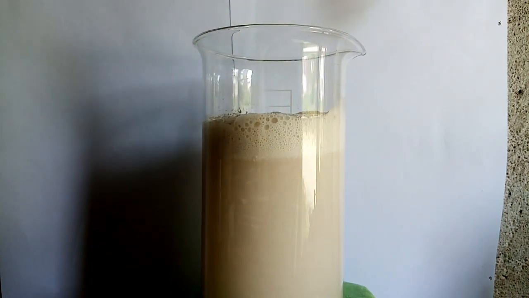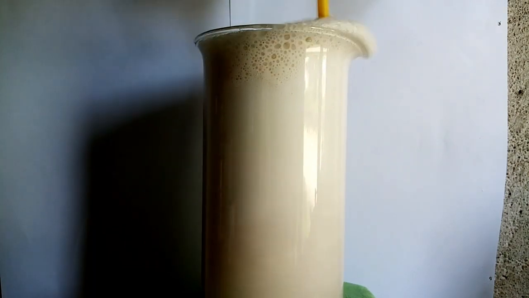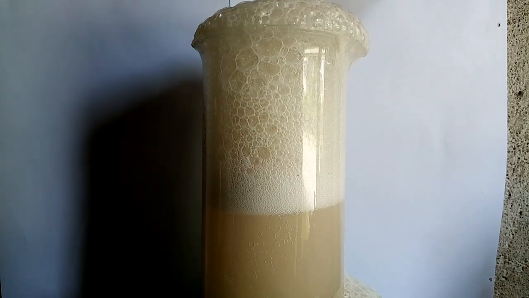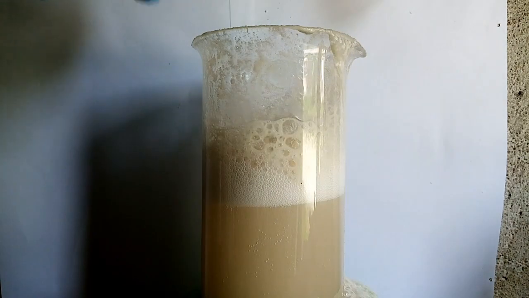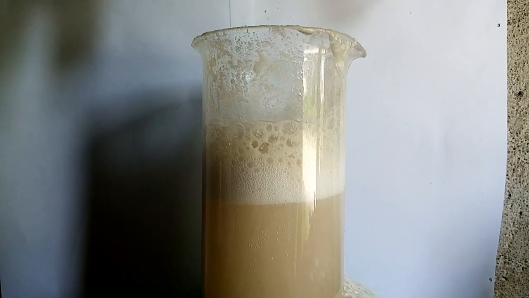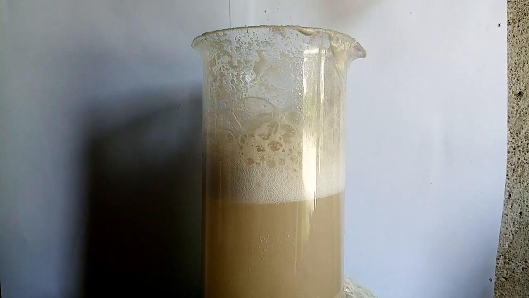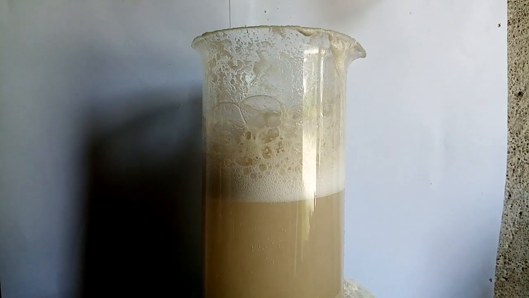Here I dump in all of the powder of calcium carbonate, and it bubbles out of the beaker. To deal with the bubbles, I spray distilled water on it. Because the reaction takes so long, we're gonna skip over that part.